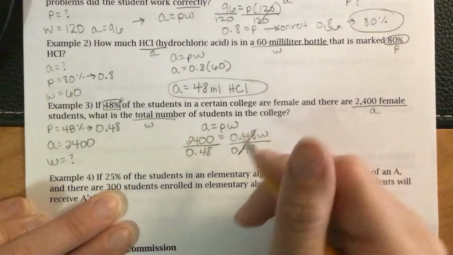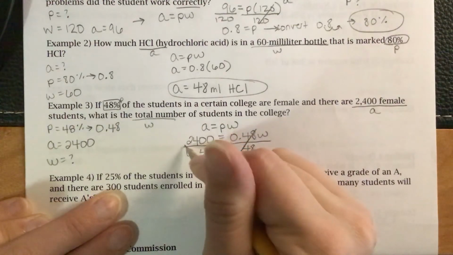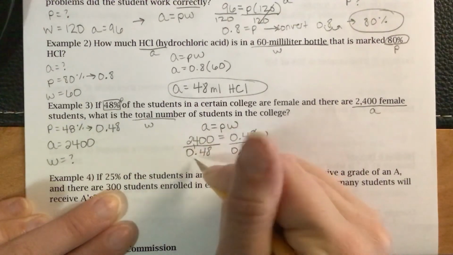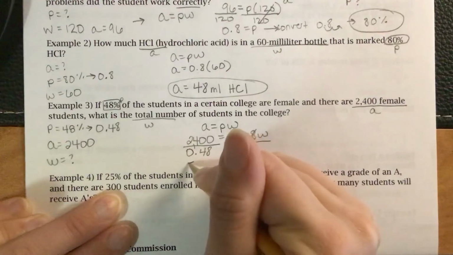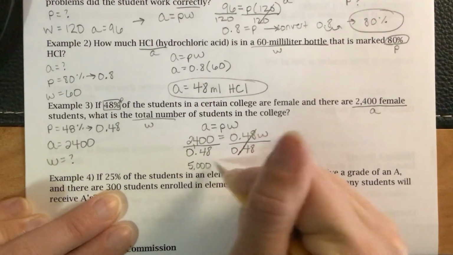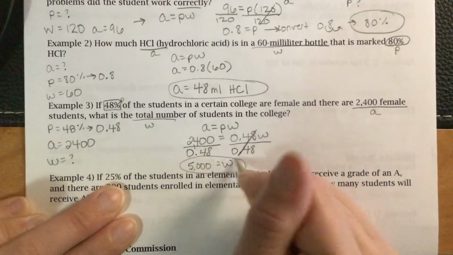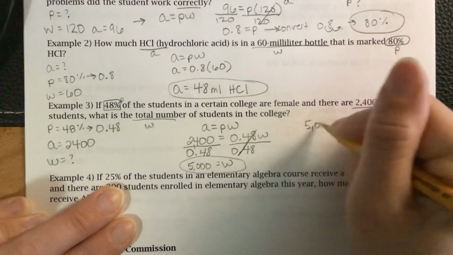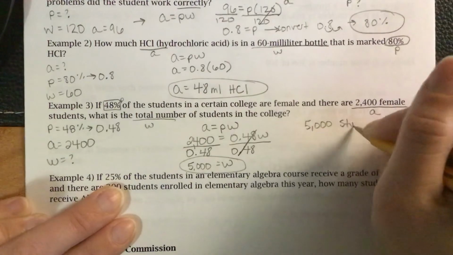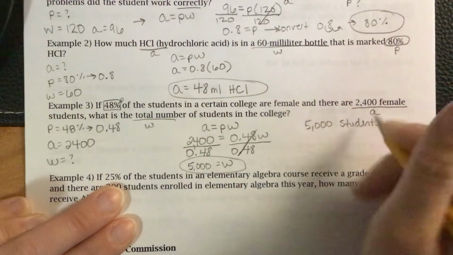When you do, 2,400 divided by 0.48, you're going to get 5,000 equals W. And that means there are 5,000 students in the college.